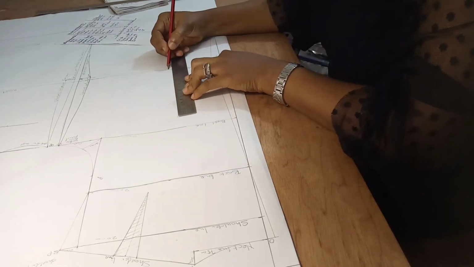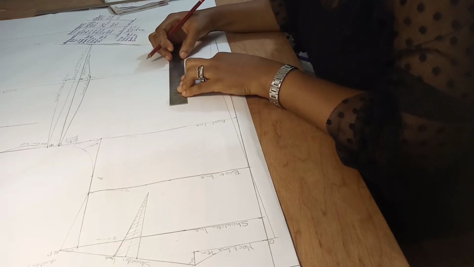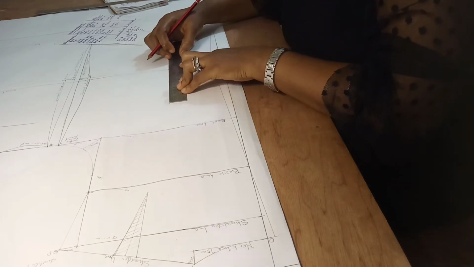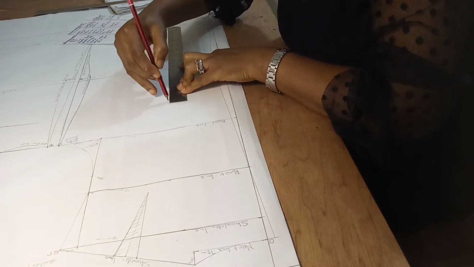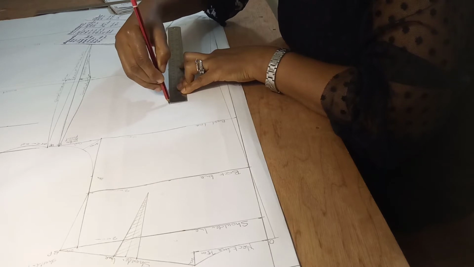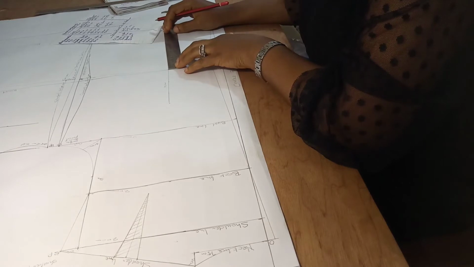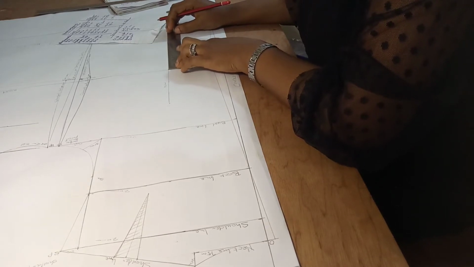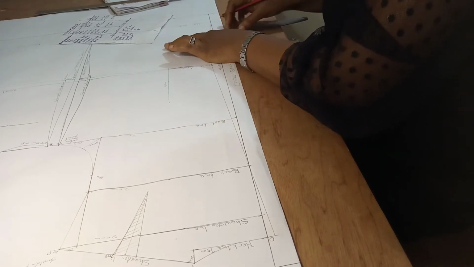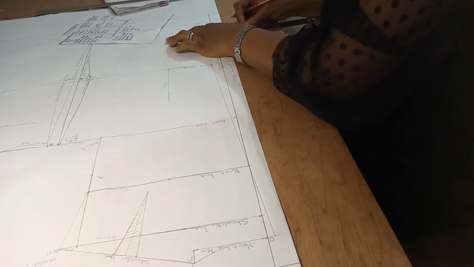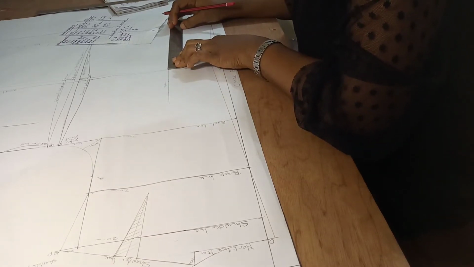From the waist point, mark 12 cm upward and connect those 10 cm dots you marked. So this is 12 cm. Then come downwards by 13 cm, making sure you have your 10 cm marked so that you have a straight line.